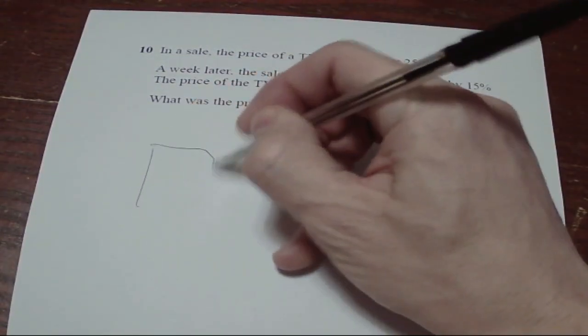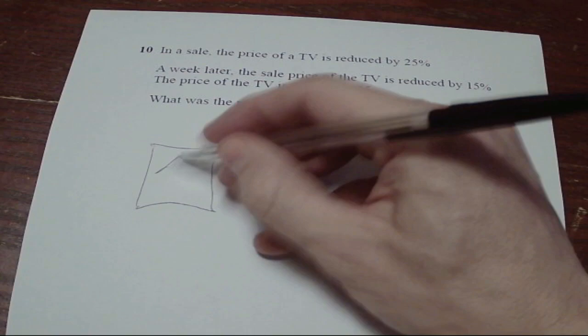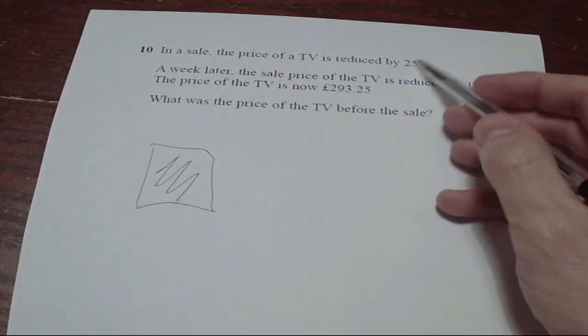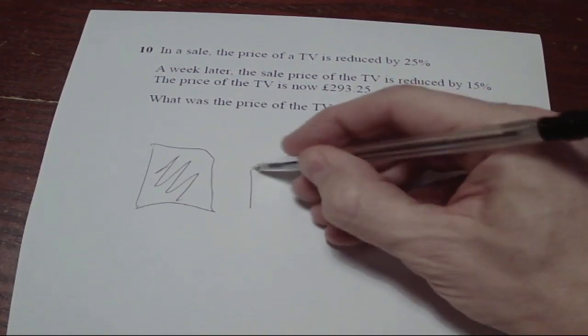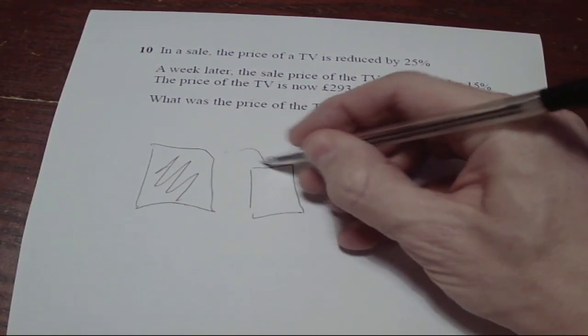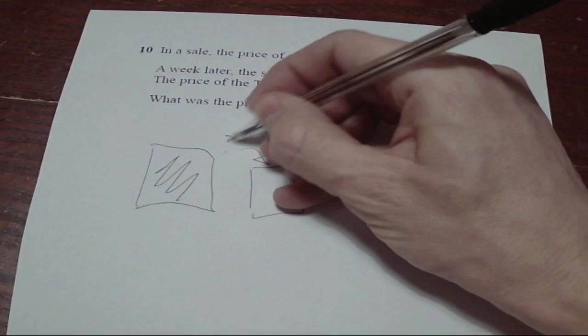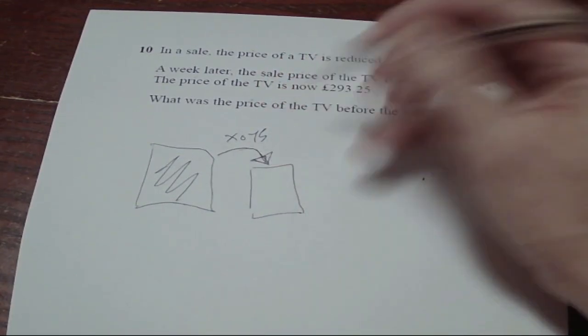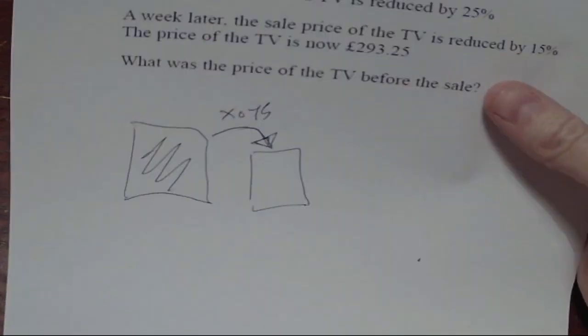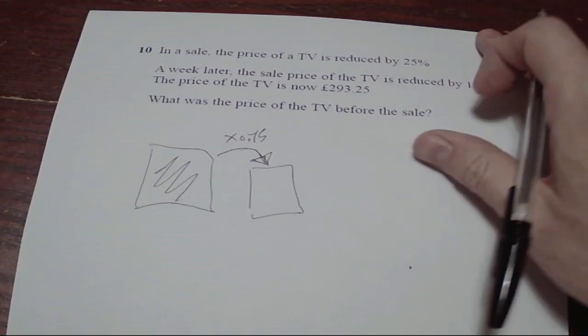Again, we can illustrate this with a diagram. Whatever price I started with, I'm going to be reducing it by 25%. So 25% taken off leaves me with 75% left. So to get from the original price to this price, I'd be multiplying by 0.75. I hope you can see that. Just lift it up to show you that. Make my decimal point a bit bigger.